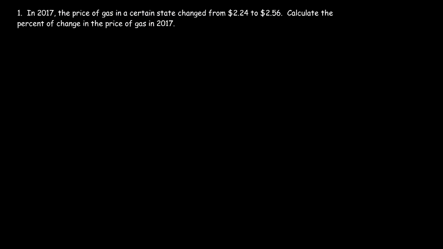Let's try some word problems. In 2017, the price of gas in a certain state changed from $2.24 to $2.56. Calculate the percent of change in the price of gas in 2017. So you need to identify the original value and the new value. The original value is $2.24. The new value is $2.56. So now we can calculate the percent change.